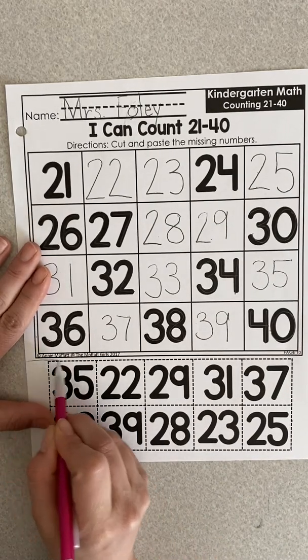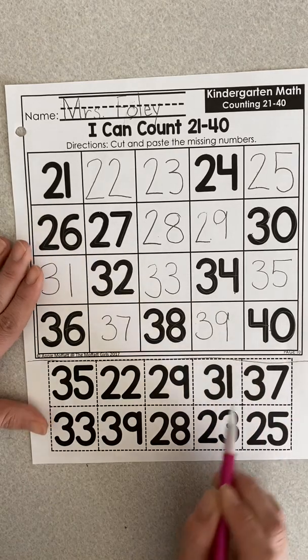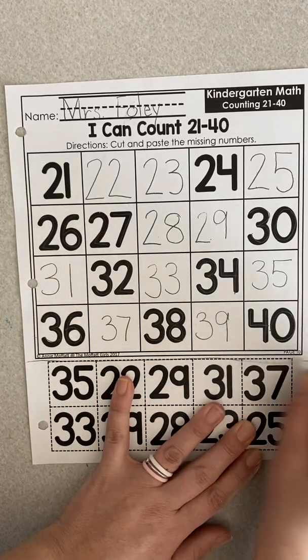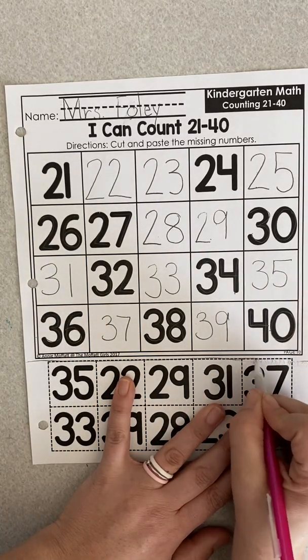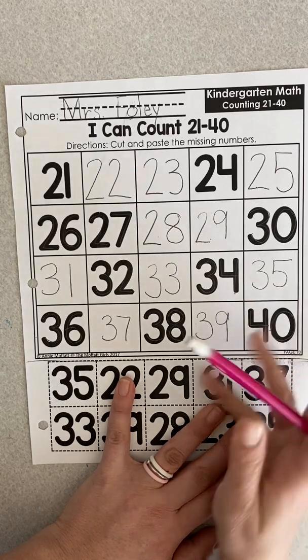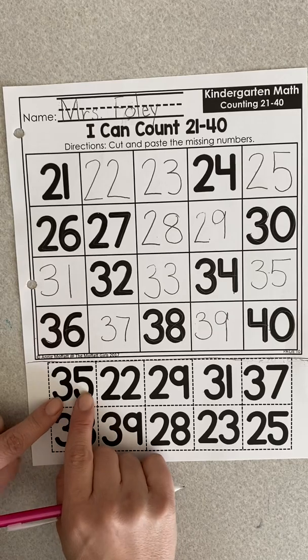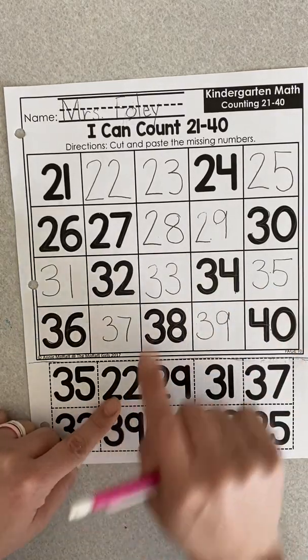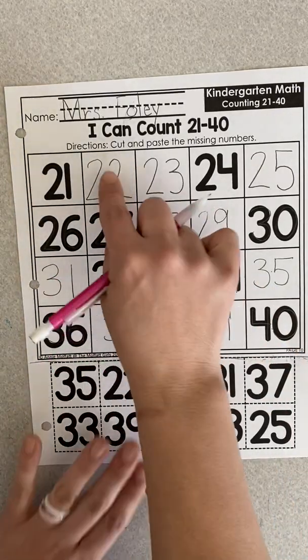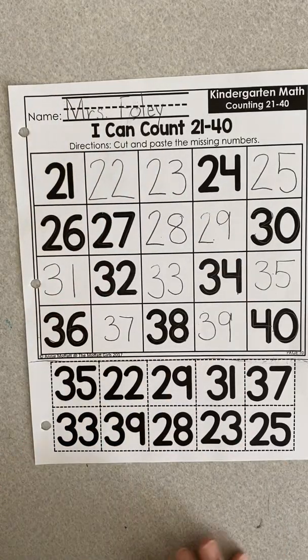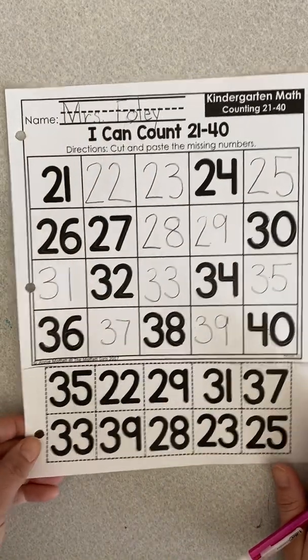Now, once you've written all those numbers, you are going to take your scissors. You're going to cut all the way across, not leaving any scraps. Sorry, I didn't do that straight. You're going to do it right on that dotted line. Cut all the way across. And then you will glue them over top of the correct number. So if I find 35, I'm going to glue it over that. 22, I'll glue it right there. Remember, just a little dot of glue and then paste it on. All right, put that in your blue folder once it dries.